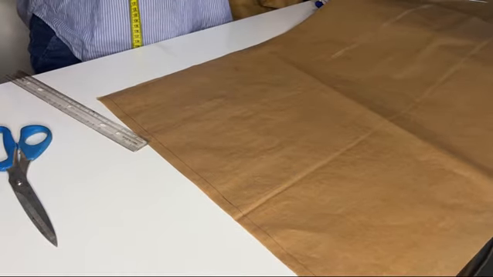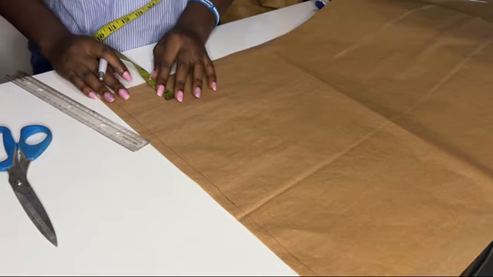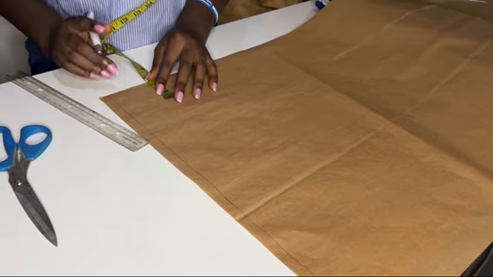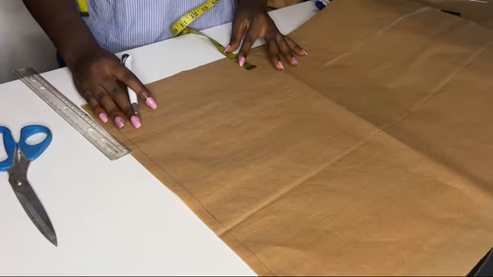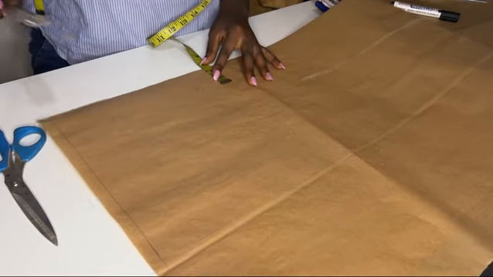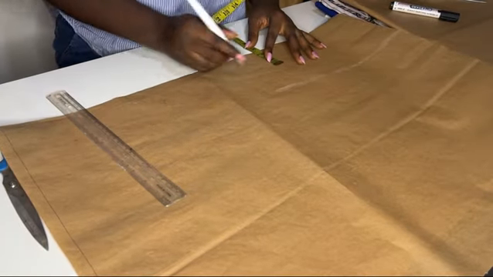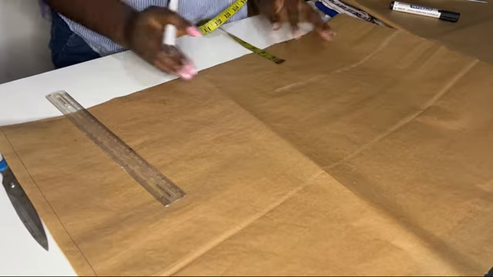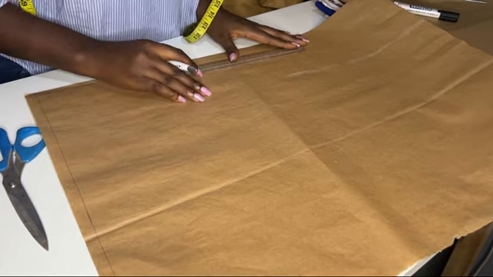For the shirt's placket, we're going to take 2.5 inches. That is the button placket. So we're going to take 2.5 inches, which is this, and then we connect.